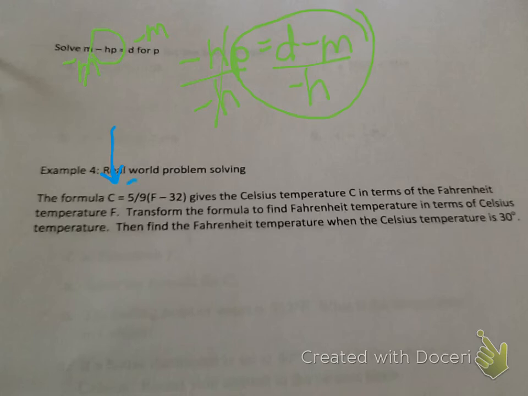So here once again I have something to distribute, and I would get rid of that first. So I would divide by 5/9 or multiply by 9/5. Remember we talked about dividing and multiplying by the reciprocal is the same thing. So 9/5 C, and that would be like C over 1.